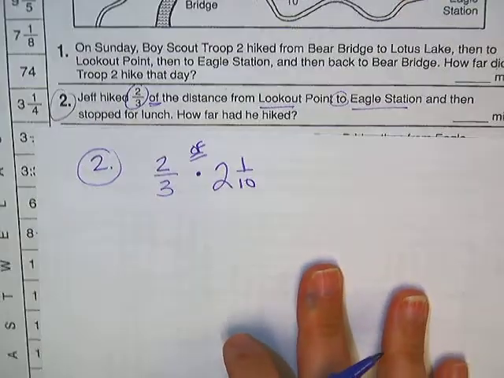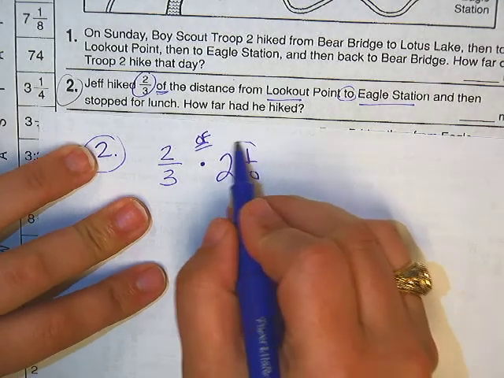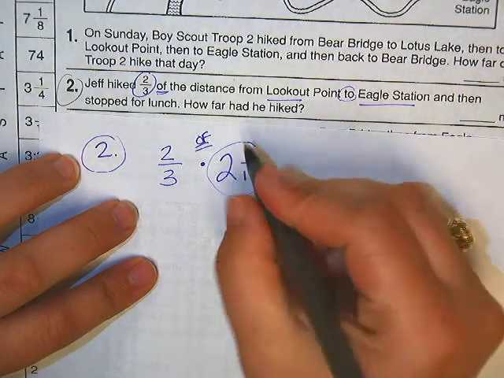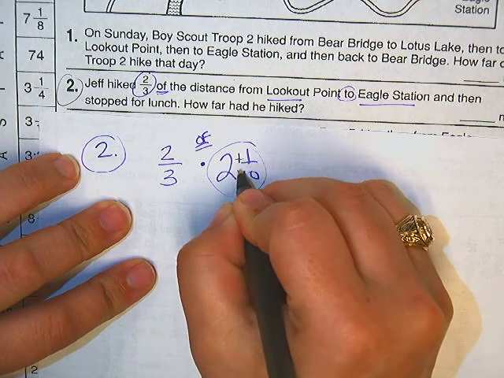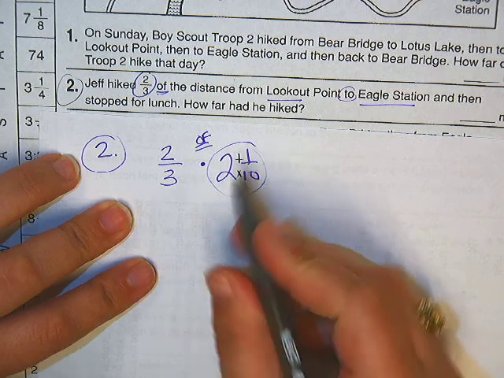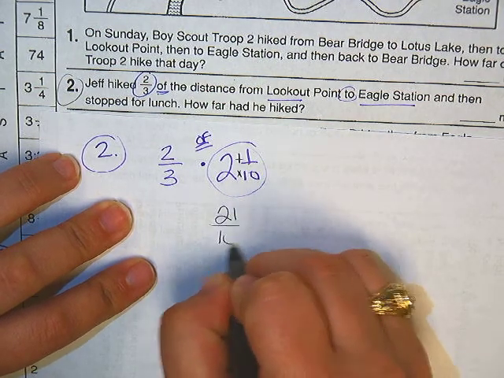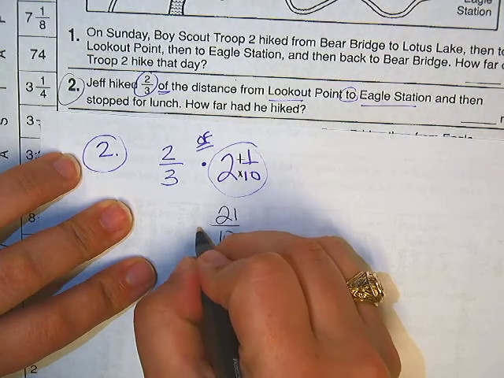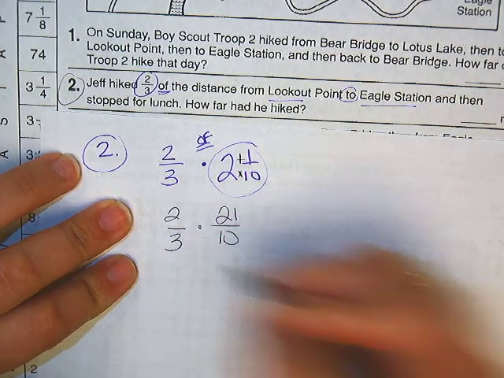So from my notes that we took in class, I know that I have to make this into an improper fraction in order to multiply it. So I do that by using the Texas method. I multiply 2 times 10 is 20 plus 1 is 21 over 10. So 21 over 10 is the equivalent fraction of 2 1/10. And then I'm going to just bring down this, and now I'm going to multiply it.